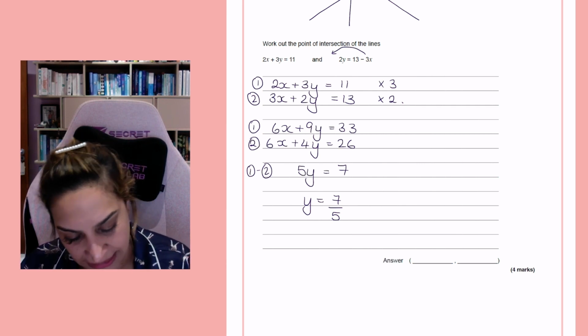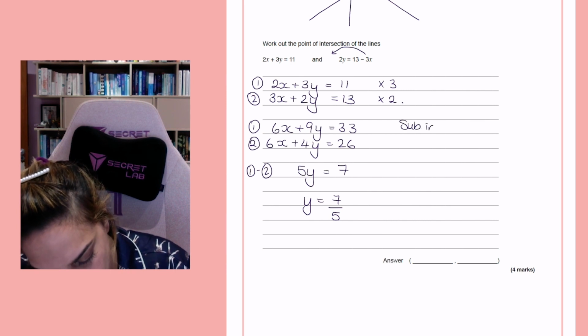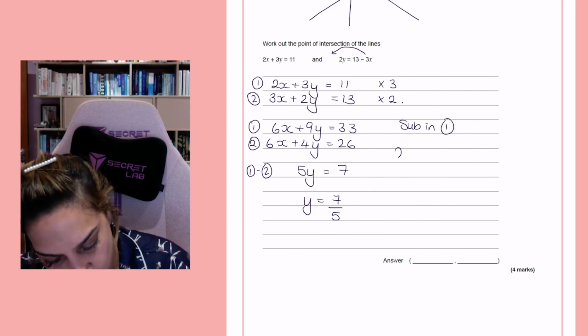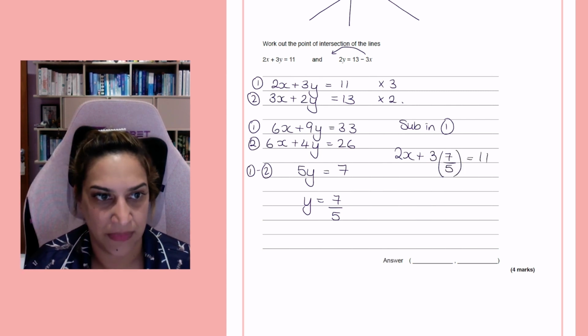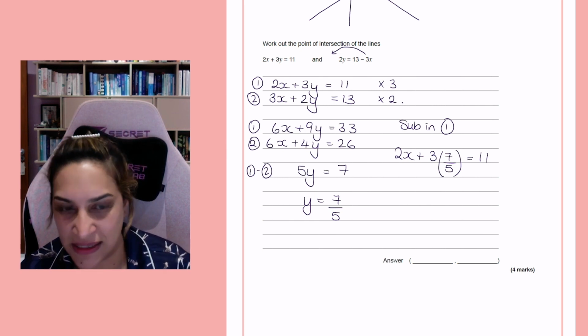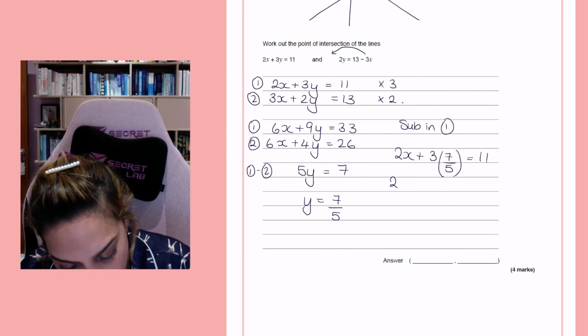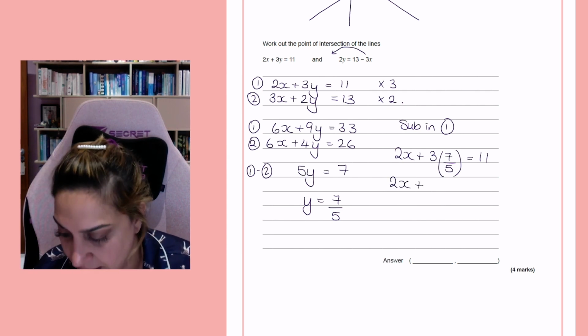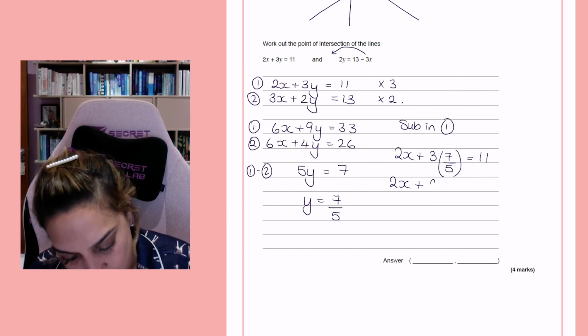And now we're going to sub back in. So I'm going to write sub in 1. So I'm going to get 2x plus 3 lots of 7 over 5 equals 11. So I'm assuming here it's non-calculator. It may be a calculator, but like I said, I would be surprised if they did give you it in a non-calculator. So 21 over 5 equals 11.